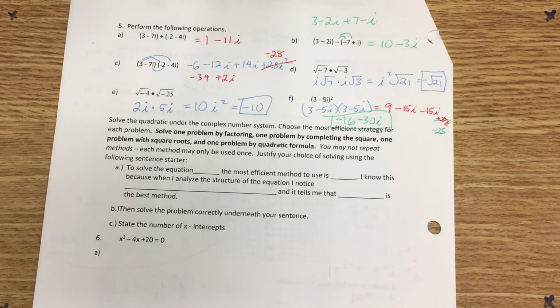All right, now this next set is probably the most important set. It says solve the quadratic under the complex number system. Choose the most efficient strategy. Solve one problem by factoring, one by completing the square, one by square roots, one by quadratic formula. You may not repeat methods. Each method may only be used once. Justify your choice of solving using the following sentence starter.